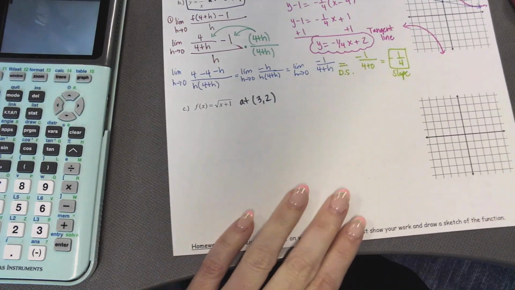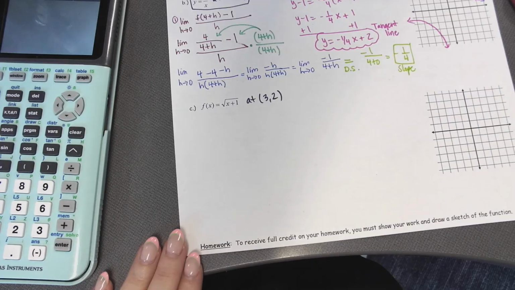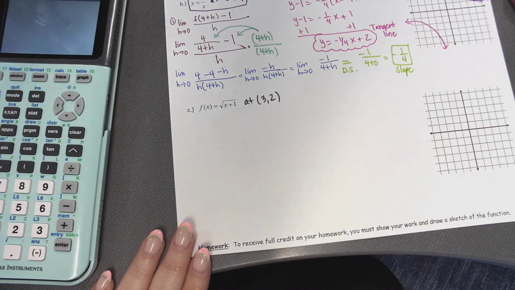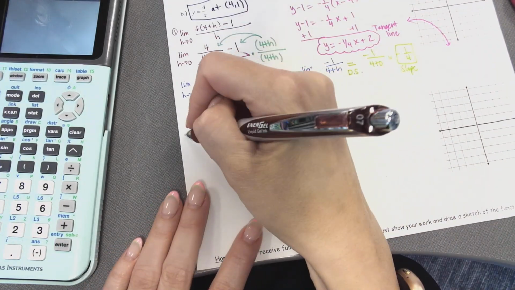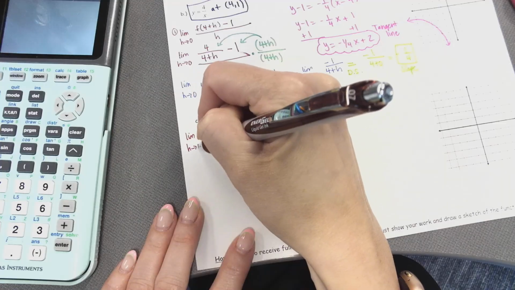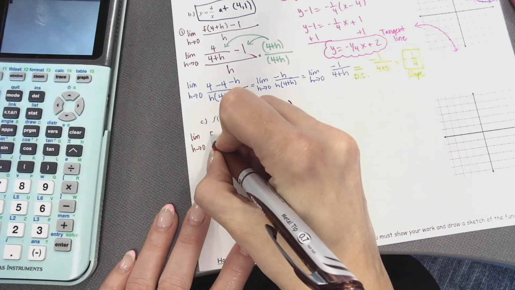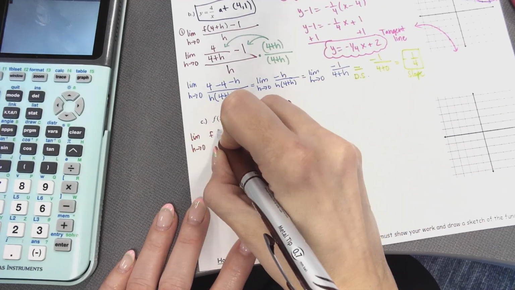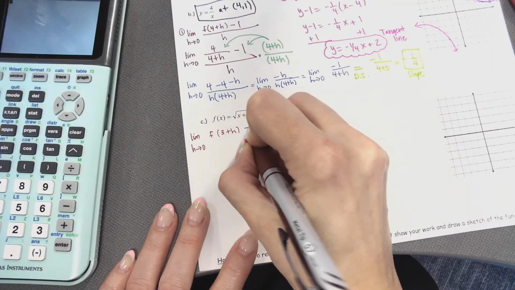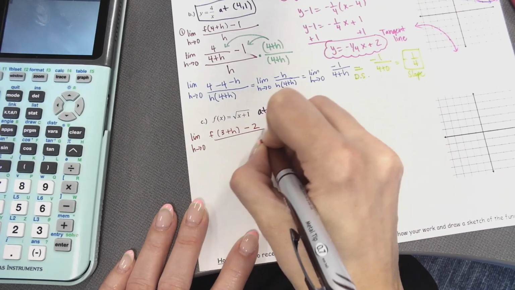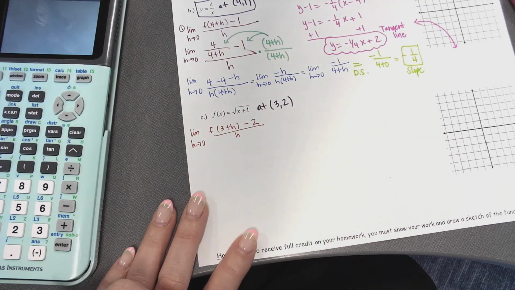All right, let's see how we did the first few steps. Okay, so we're doing the limit as h goes to 0, f of our a value is 3, so 3 plus h minus f of a, so minus 2 divided by h.